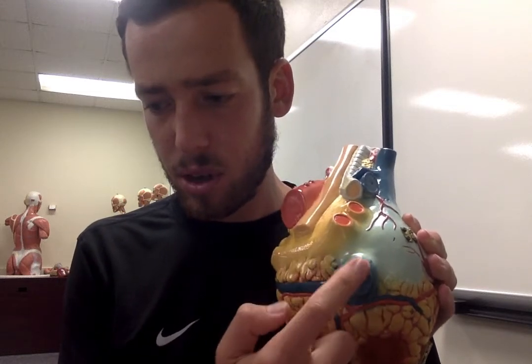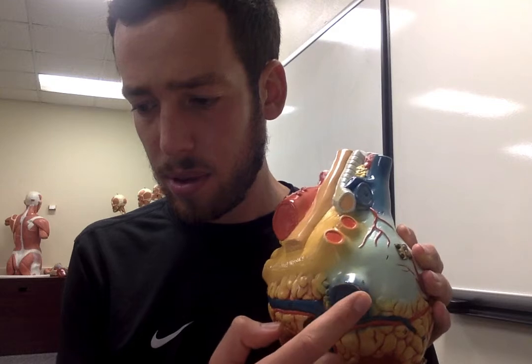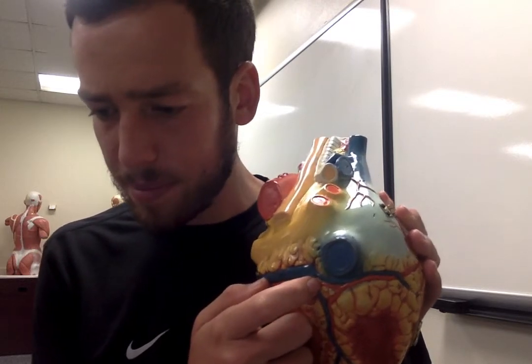Going up from the right ventricle, you have the inferior vena cava, which is right here. And then you also have, splitting just beneath it, the middle cardiac vein.